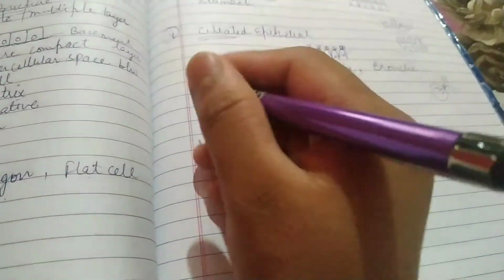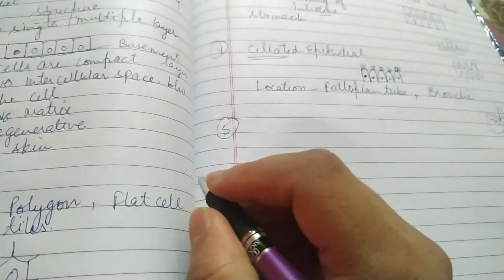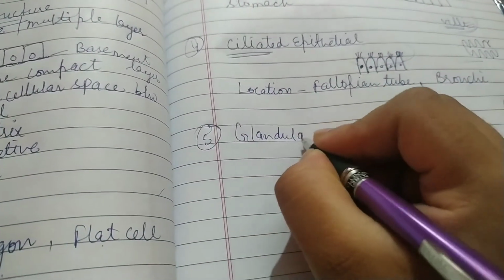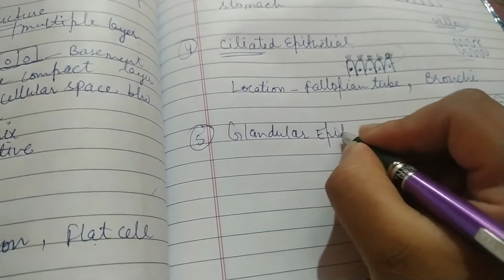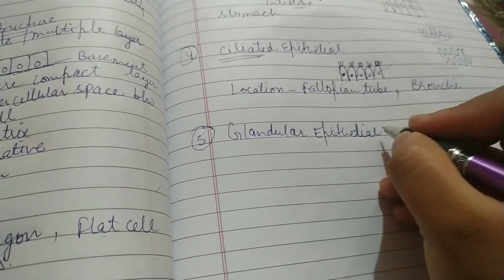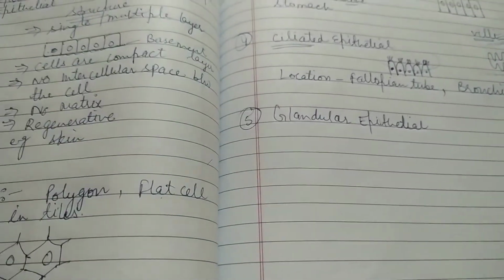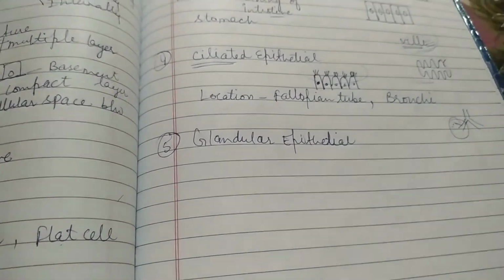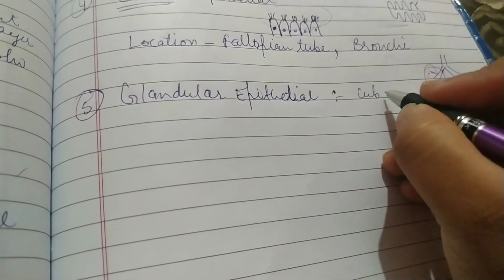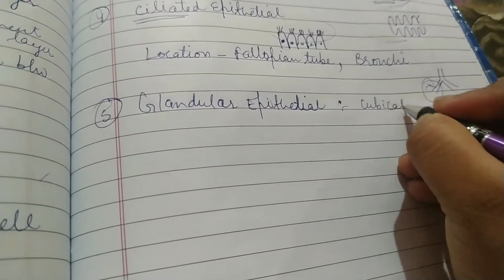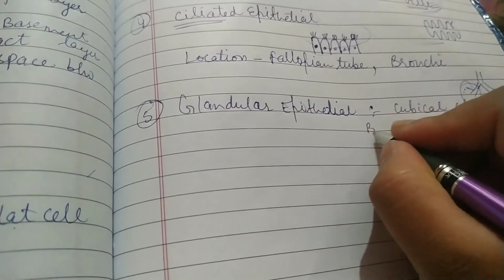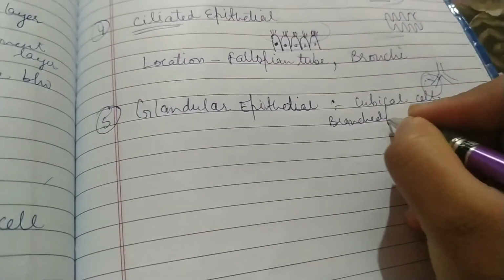So let's move to the other type which is left, that is glandular epithelia. So what is this? Basically it is a cuboid structure. It has cubical cells in it, and they can be branched or unbranched.